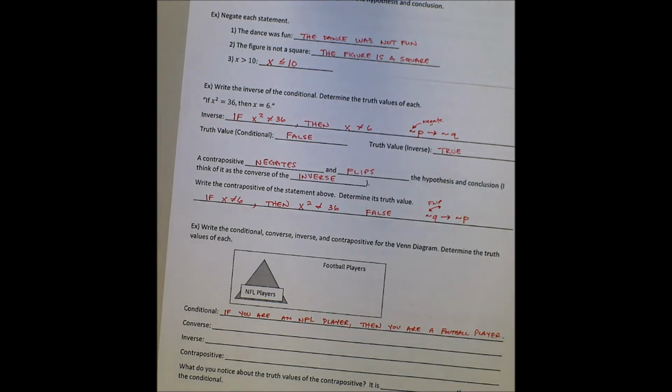Okay, again going from specific to general. Alright, what I want you to do is to write converse, inverse, contrapositive of these and bring this in, complete it for tomorrow, and tell me what you notice.